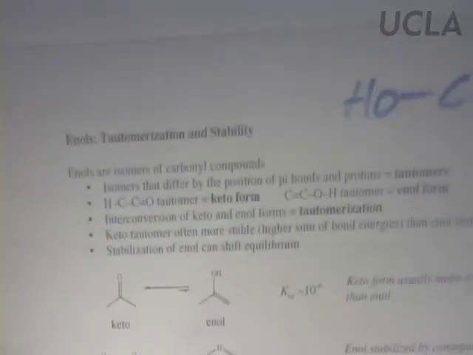All right, now, let us shift to, on page 64, we're going to talk about enols.